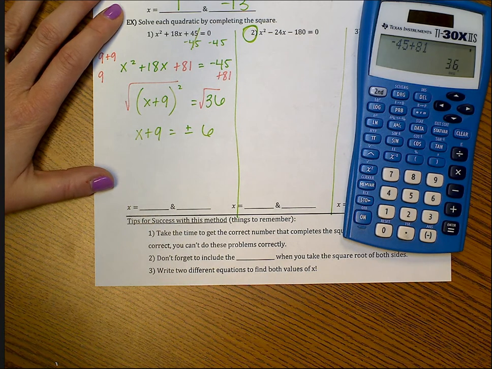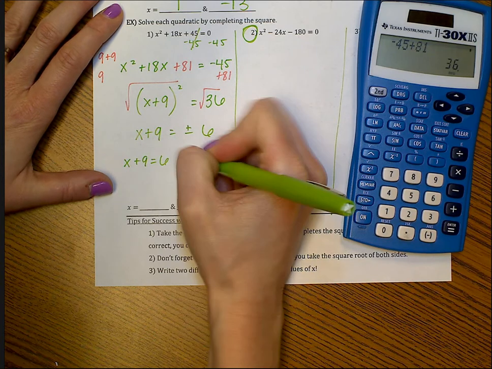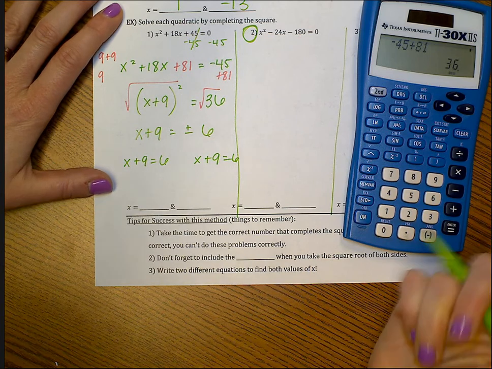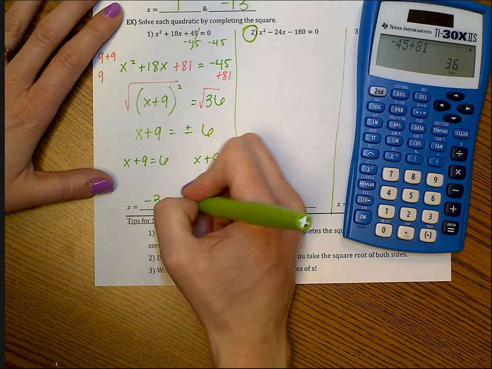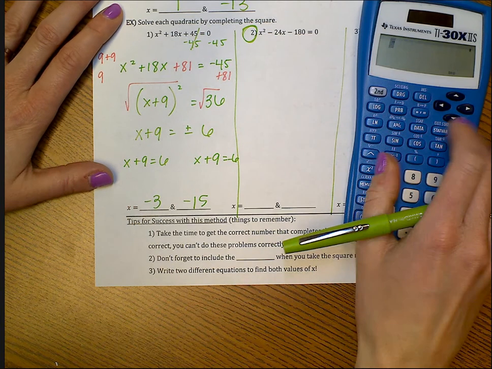So I'm going to write two equations. x plus 9 can equal 6. x plus 9 can equal negative 6. When I subtract 9 in both equations, I'm going to come up with negative 3 and negative 15. You can check them, but I'll ruin it for you now. They are right.